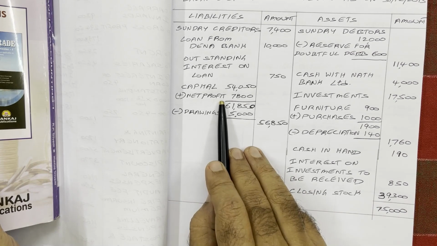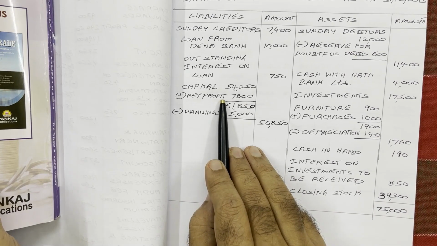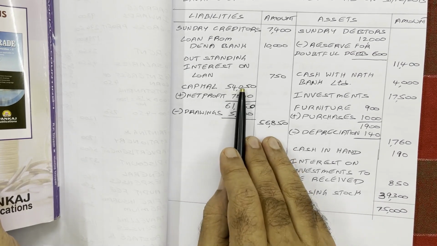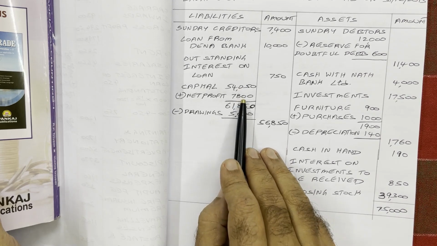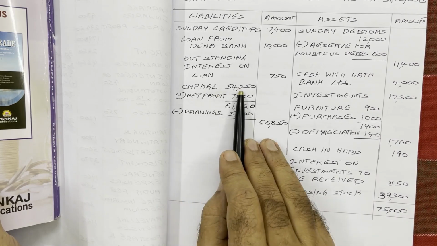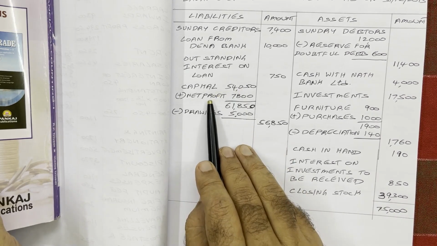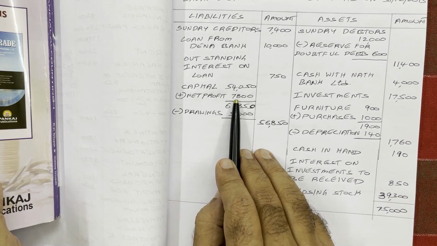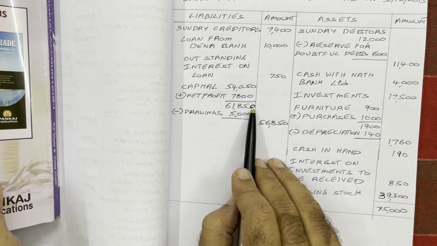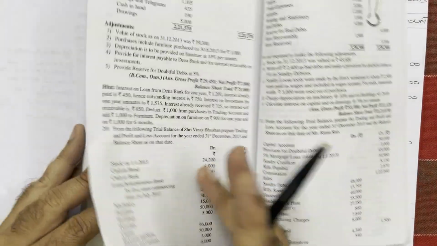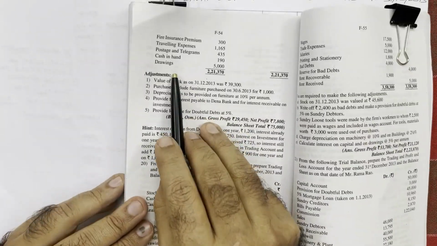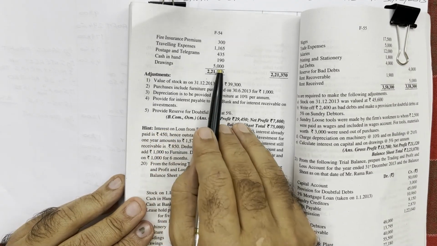Suppose a net loss came. Who should bear this net loss? The owner only. So we have to subtract it from his capital. So remember, net profit we have to add to capital. Net loss we have to subtract from capital. So finally 61,850. And in the trial balance debit side, at the end, he is giving drawings 5,000.